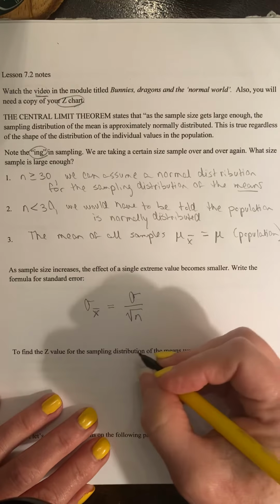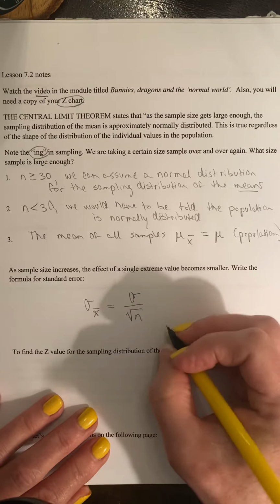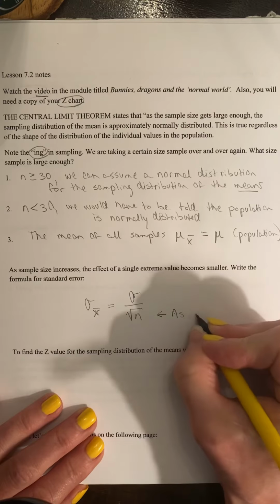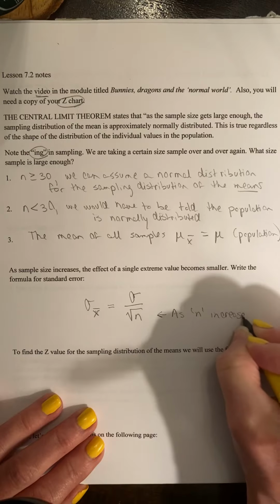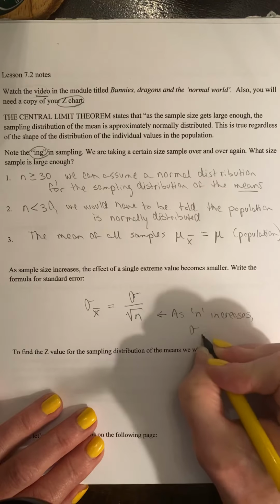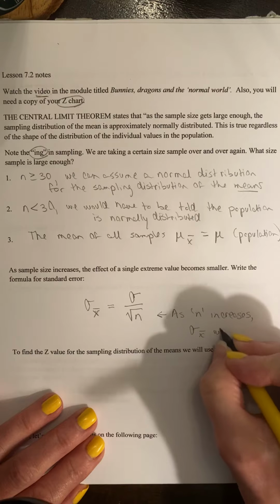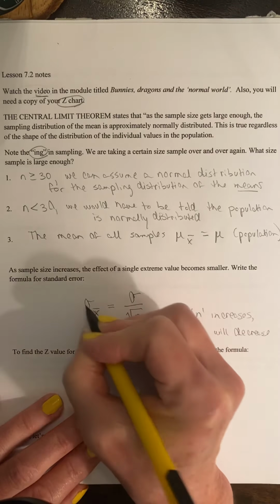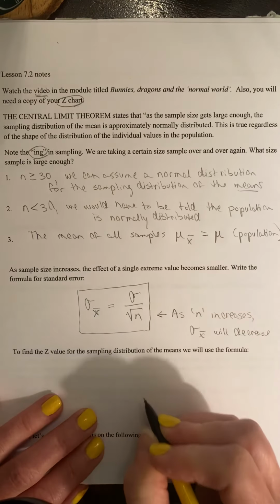So as n gets bigger, this will decrease. What they call the standard error will decrease.